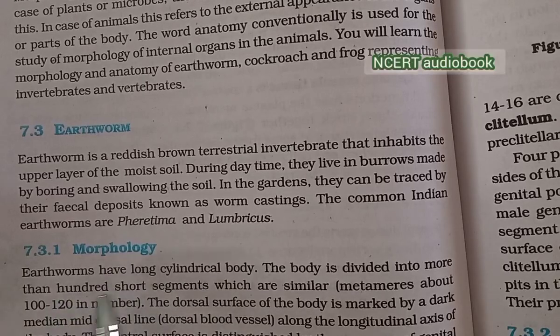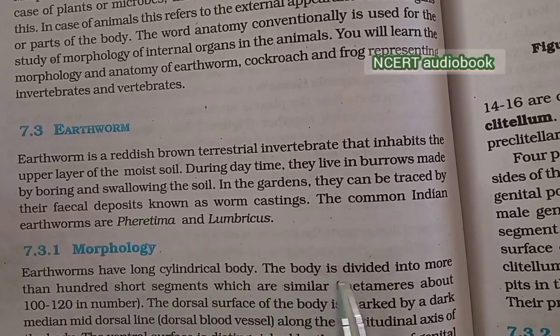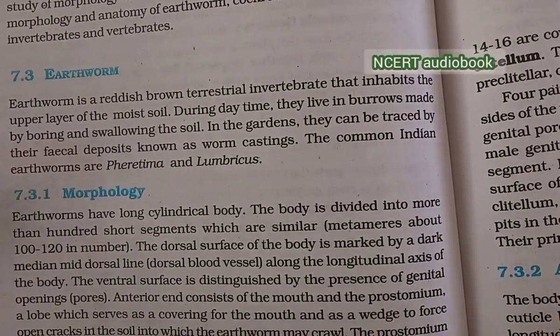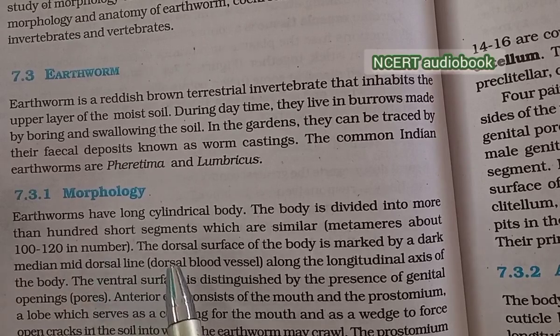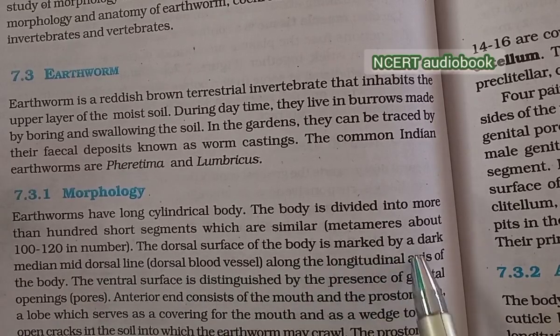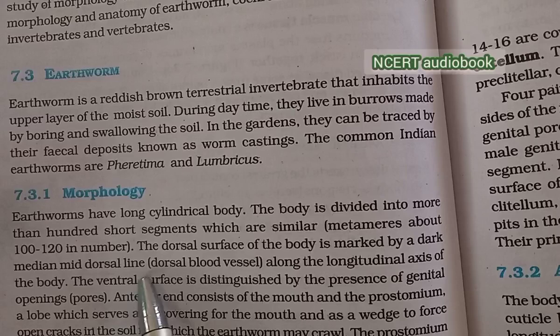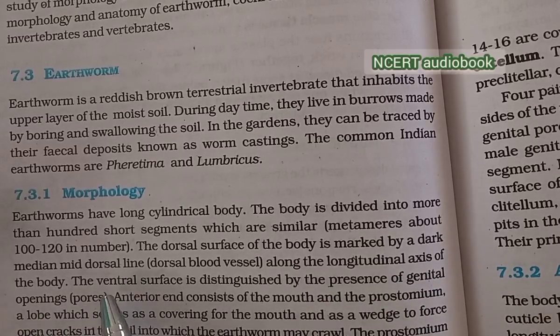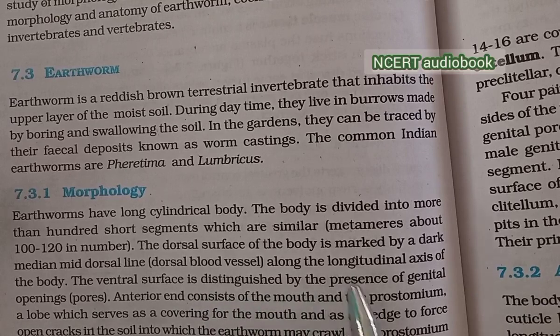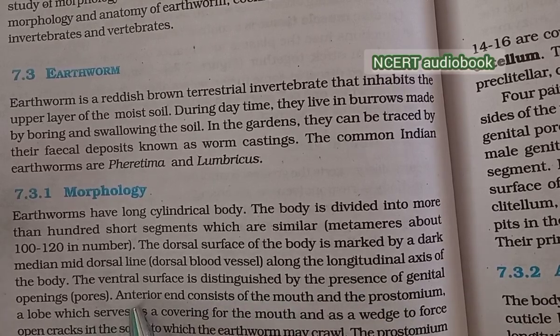Morphology. Earthworms have a long cylindrical body. The body is divided into more than 100 short segments which are similar, called metameres, about 100 to 120 in number. The dorsal surface of the body is marked by a dark median mid-dorsal line along the longitudinal axis of the body. The ventral surface is distinguished by the presence of genital openings or pores.